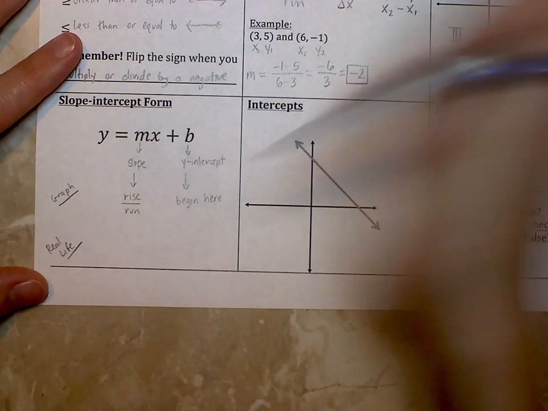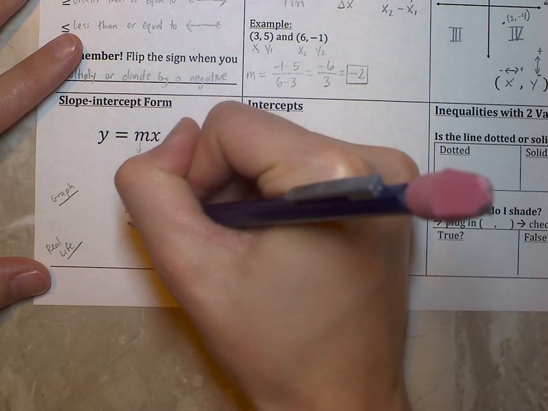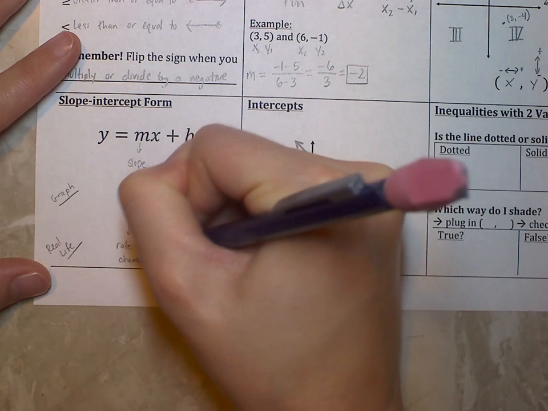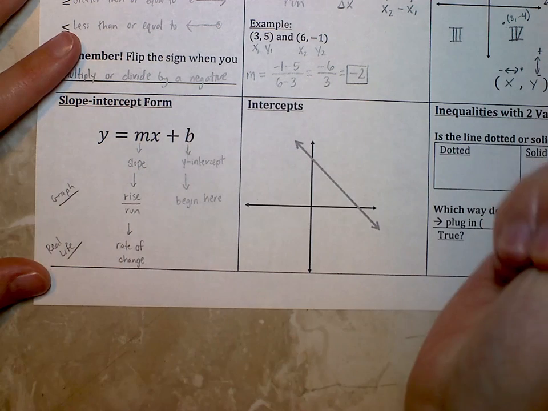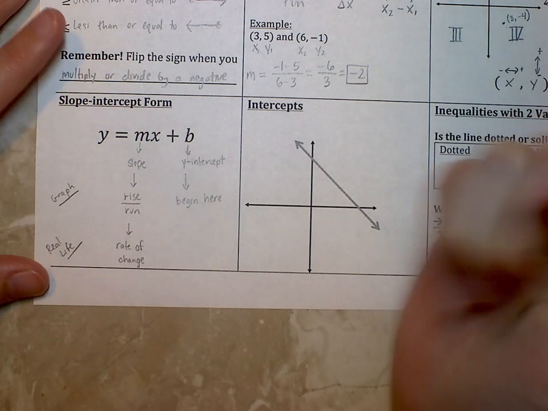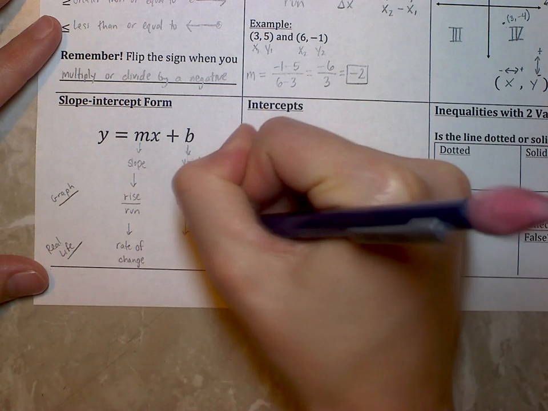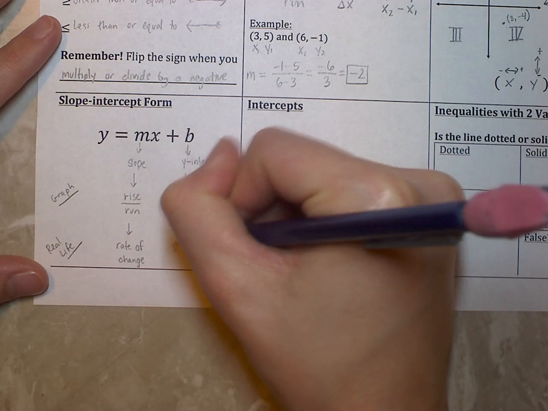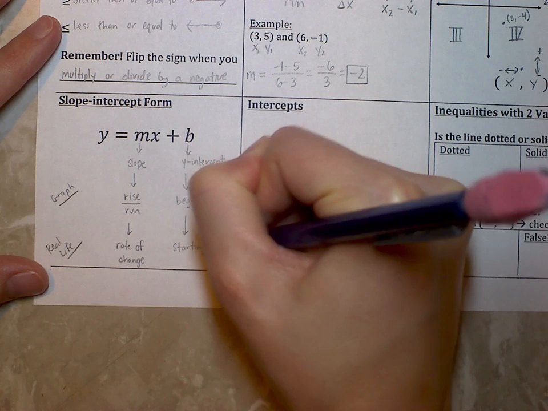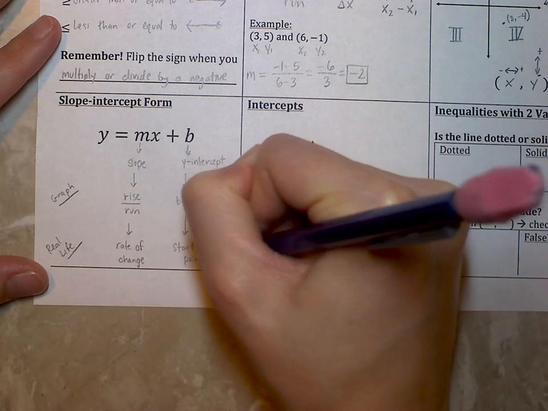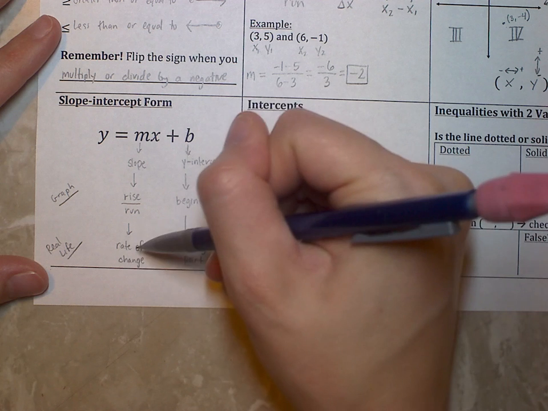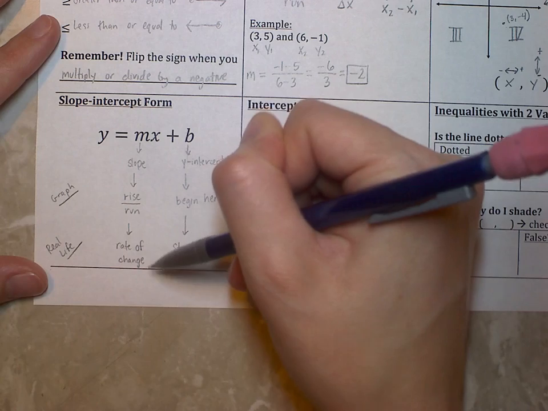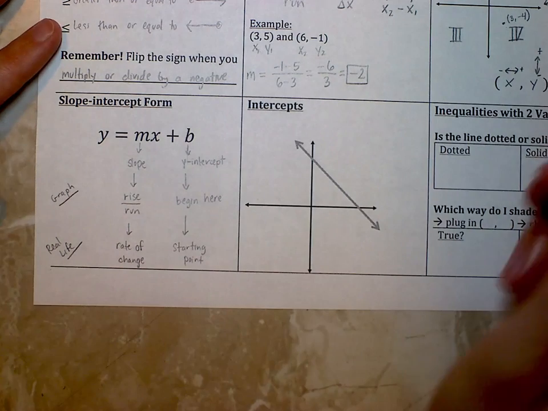When you go to write a real life equation in this form, remember that slope is our rate of change. So what's changing in this real life situation? Is it getting larger, a positive number? Is it getting smaller, a negative number? And just like when you graph, this is where we begin, it's the starting point. So if you have some money and then you're spending money, the starting point would be how much money you start with, and then the rate of change is how fast you're spending it. Are you spending it on $2 bags of chips? Well, then the rate of change is -2. You lose $2 each time. So that's the slope-intercept form.